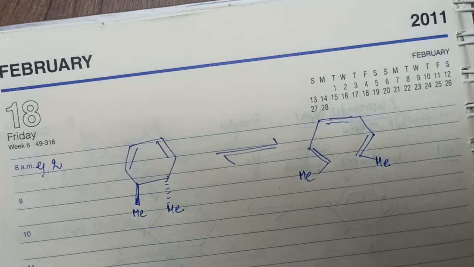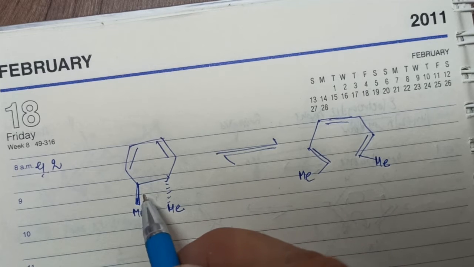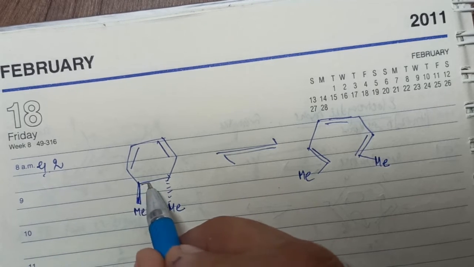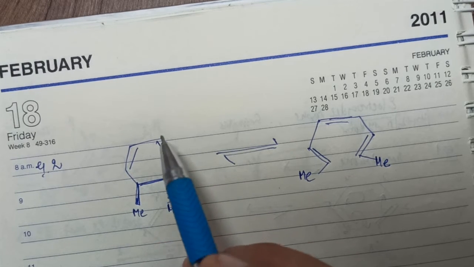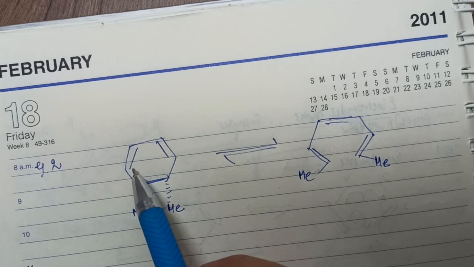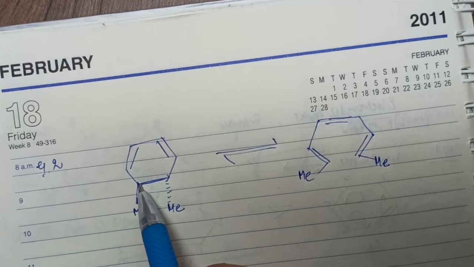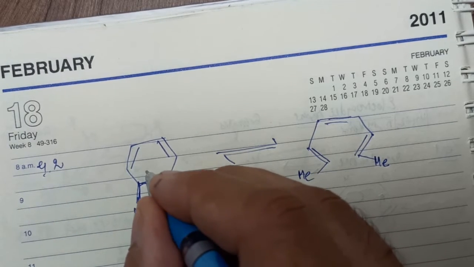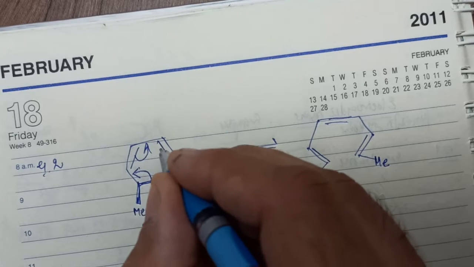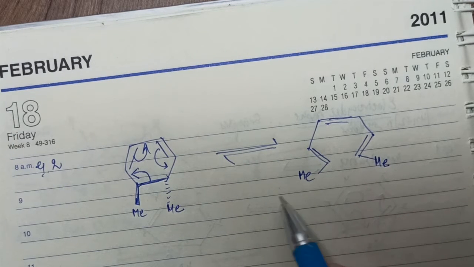But before you do that, one thing you need to understand is that while writing the product of electrocyclic ring opening, I need to open the bond. Which bond? That bond which is allylic to the double bond. This double bond, and this is the allylic carbon atom. This is the allylic bond. If this bond breaks like this, then we'll end up in the acyclic open chain system, something like this.